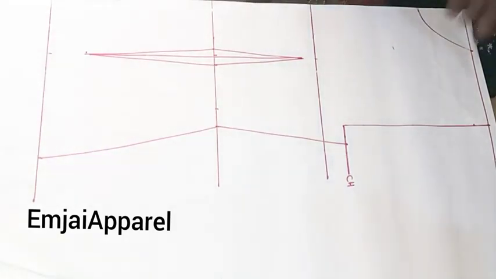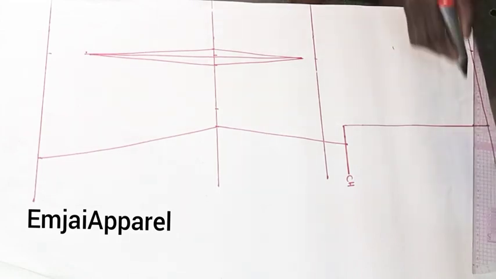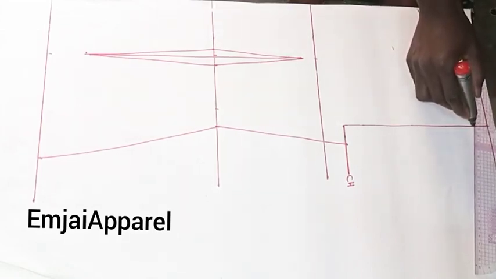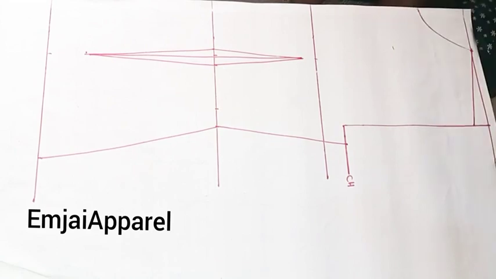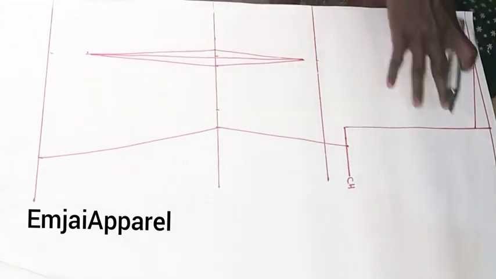Then next we are going to be drawing our shoulder slope. Remember we came down by 1 inch on the armhole line. So we're going to be connecting that point to the neckline using a straight line like this. So this will serve as the shoulder slope.